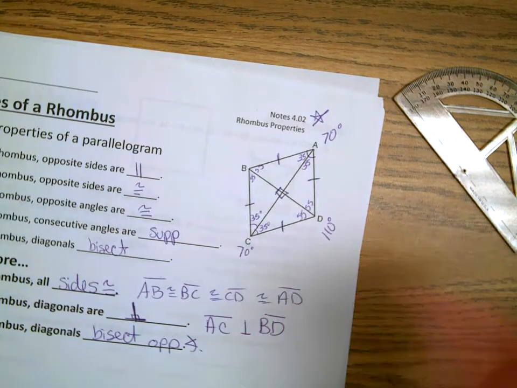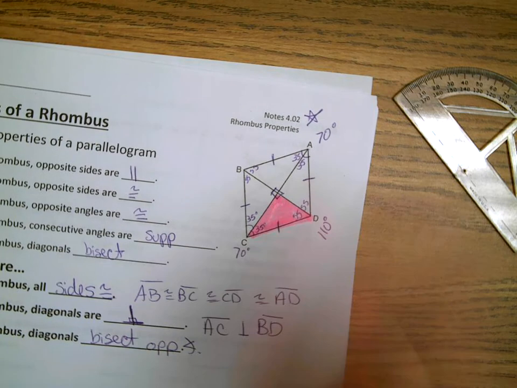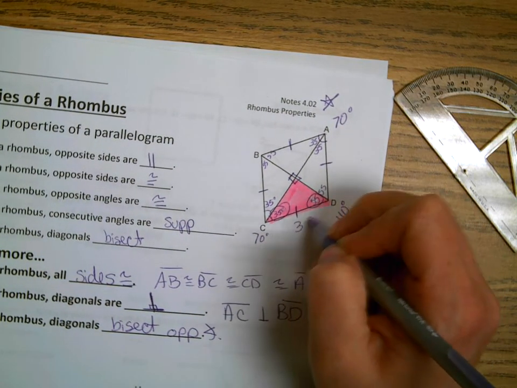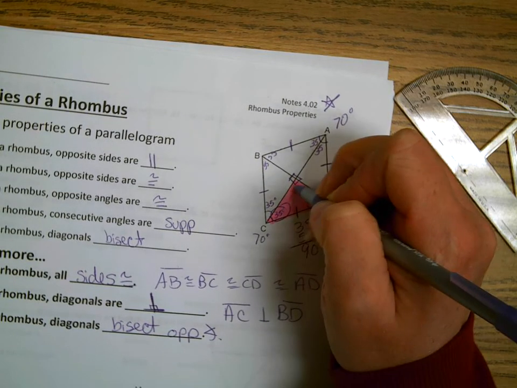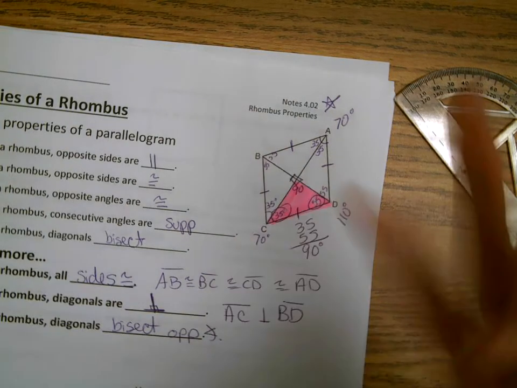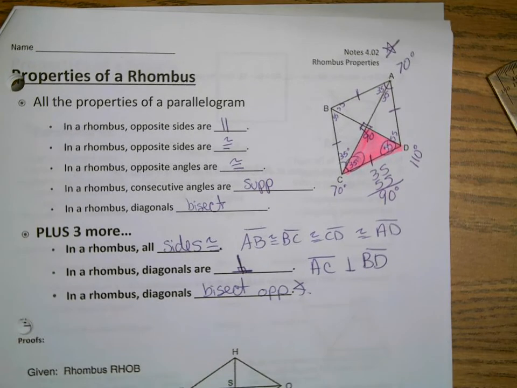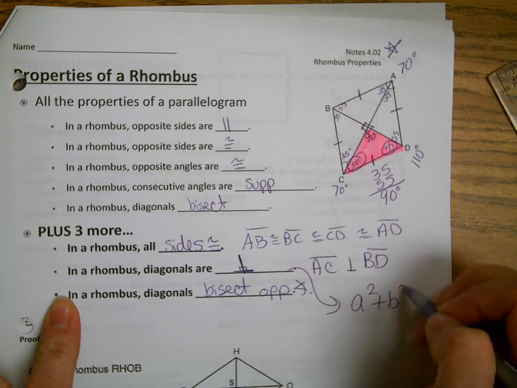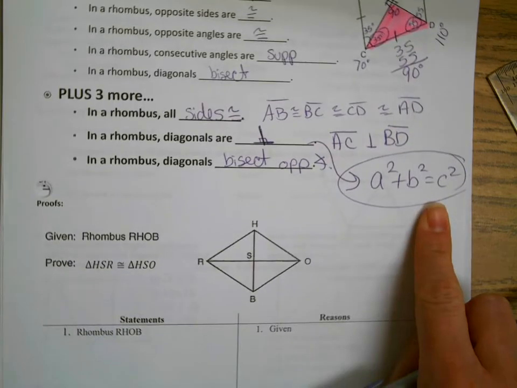Well, if I again outline this right triangle here, 35, 55, that middle angle does have to be 90. So if I had this 35-degree angle and this 55-degree angle, that adds to 90 degrees, which makes the third angle here 90 degrees. So those are some of the rules coming into play with our rhombus. It has 4 equal sides and diagonals are perpendicular. Those perpendicular diagonals indicate we're going to be using the Pythagorean theorem at some point.